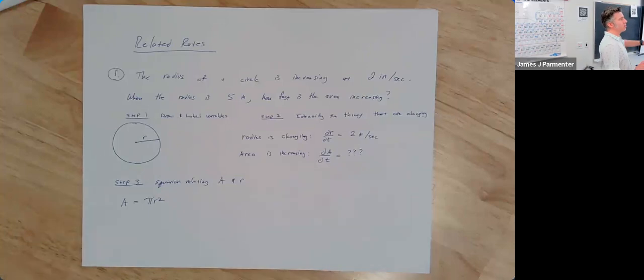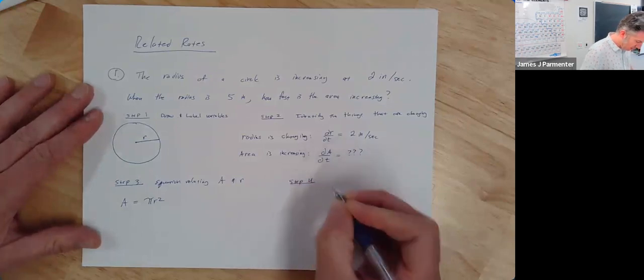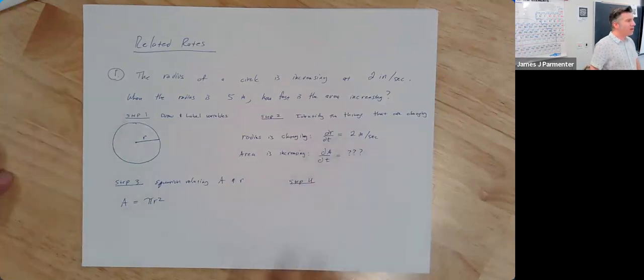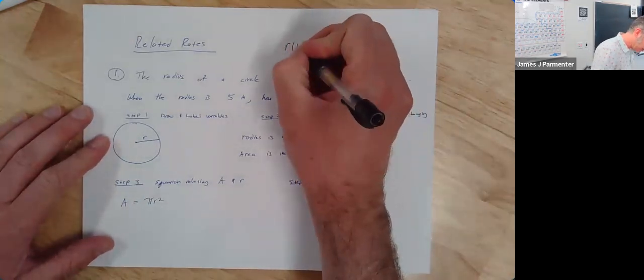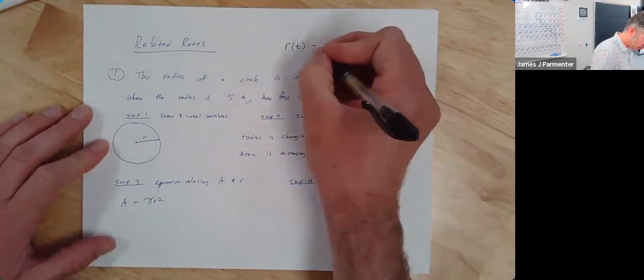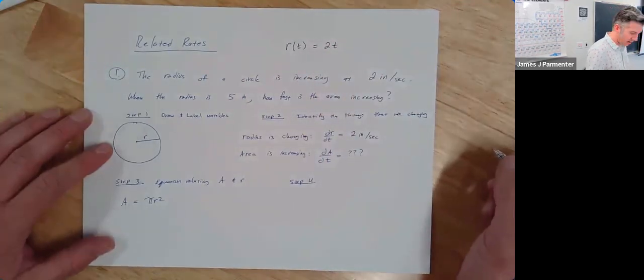Now, I'm going to show you what we're really doing, and then I'm going to show you the way we're going to do it. So when we differentiate both sides in step 4, well, let me point out, area and radius are both functions of time, right? As time goes on, the radius increases. Technically, if I really, really wanted to, I could up here say something like the radius as a function of time is equal to 2 times t inches, right?